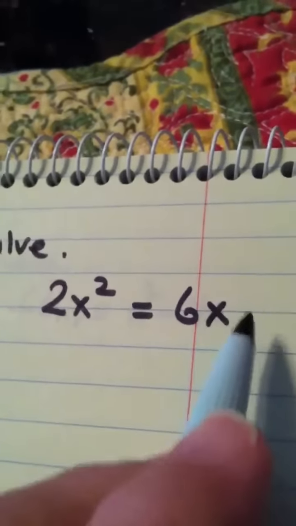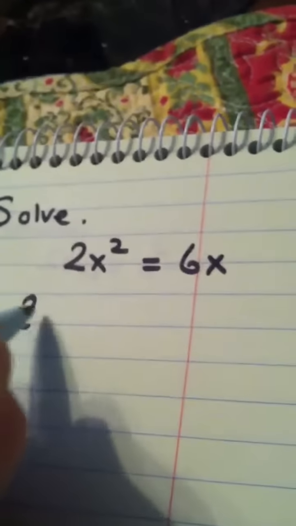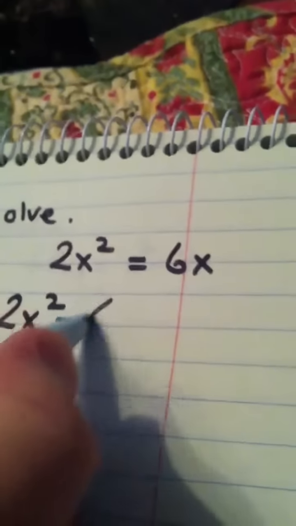I call it free floating. So this is not going to work with the square root property the way it is. So I'm going to try solving this equation by the zero factor method. First step is to put the equation in standard form. So that would become 2x squared minus 6x equals 0.